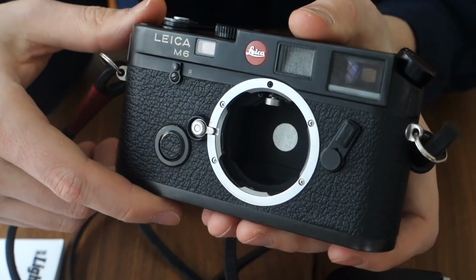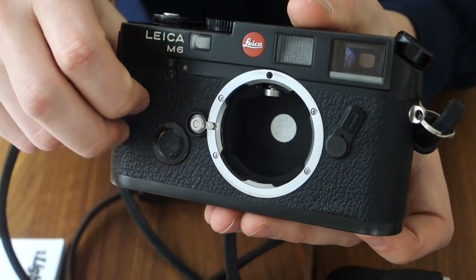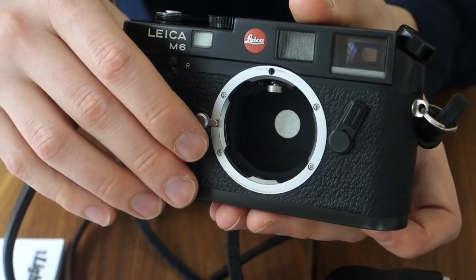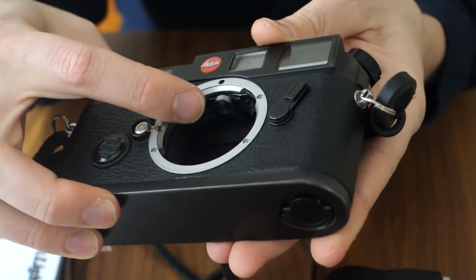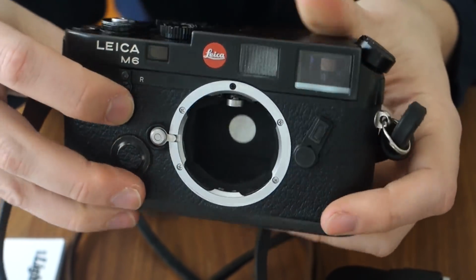Mine just got back from a complete overhaul at the Leica factory. So that's why mine's a little bit on the pricier side. They did a whole bunch of stuff. They cleaned out the whole camera. They replaced the light meter, reworked the shutter mechanism, and a whole bunch of stuff.